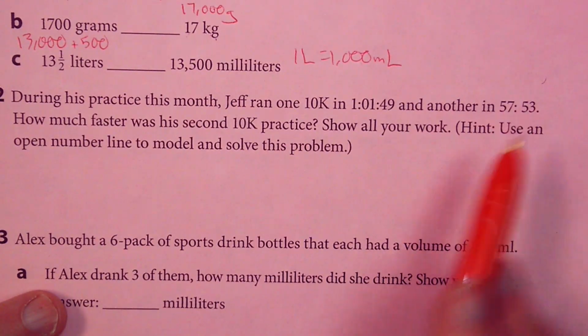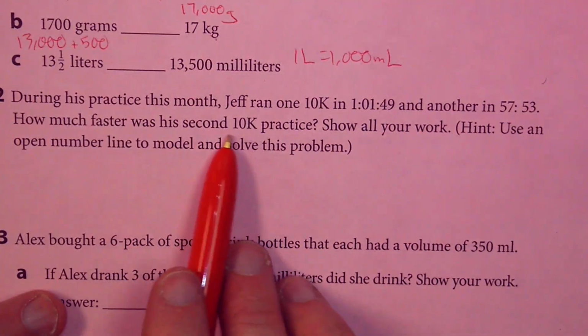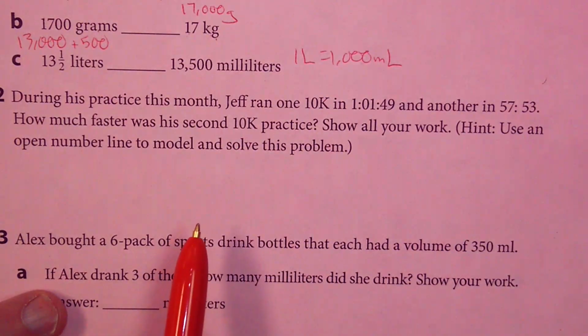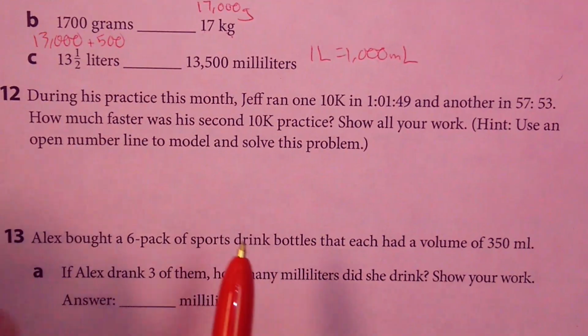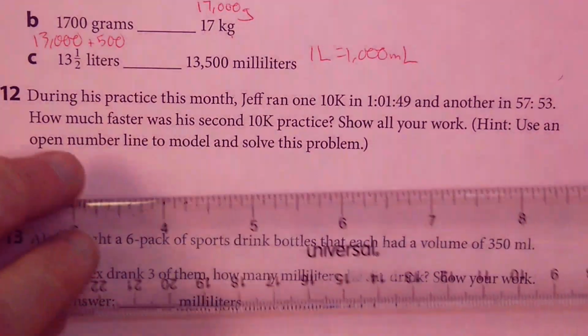Okay? During his practice this month, Jeff ran a 10K in 1 hour, 1 minute, 49 seconds, and another in 57 minutes, 53 seconds. How much faster was his second 10K practice? Oh, no, I don't like this. There's a lot going on here. How am I going to figure it out? Will I be able to do it?